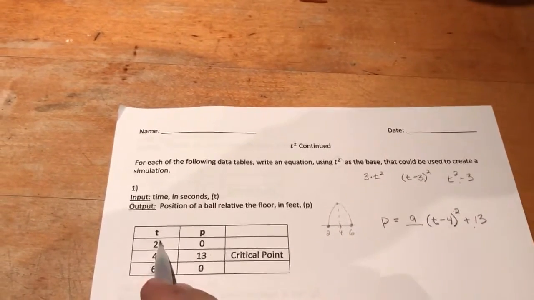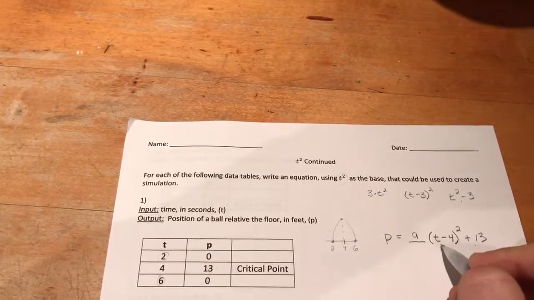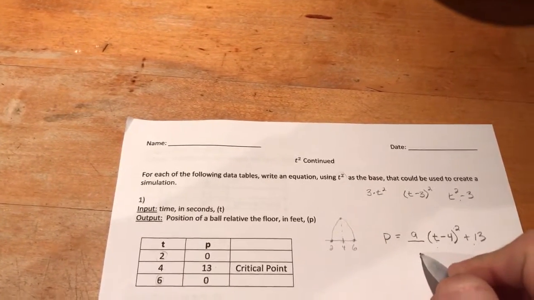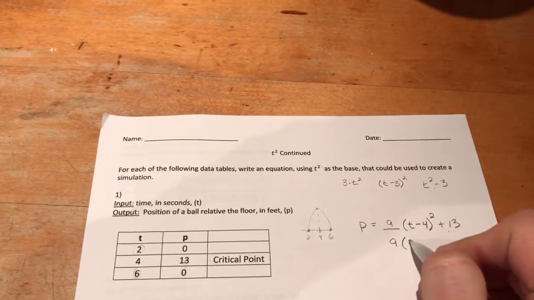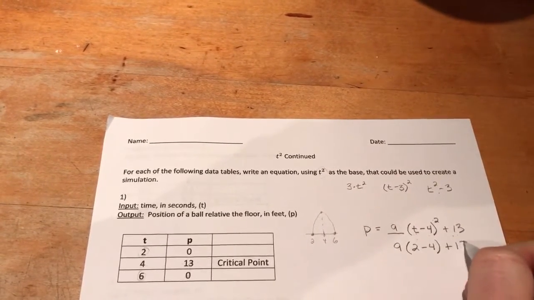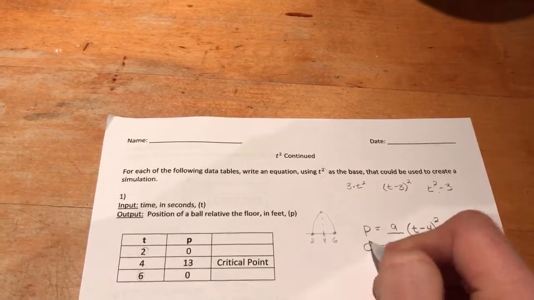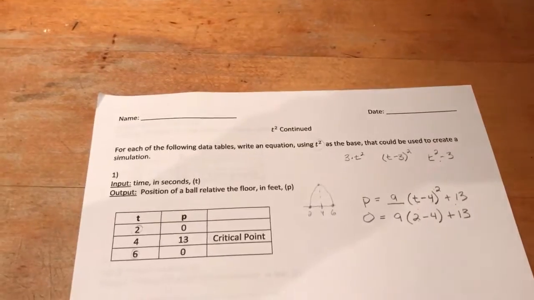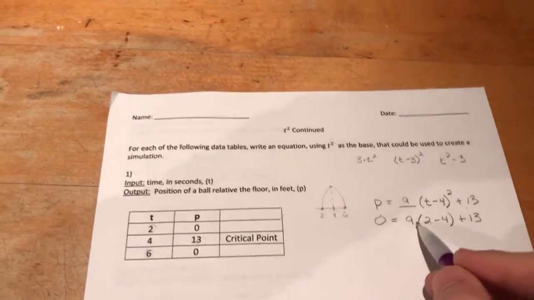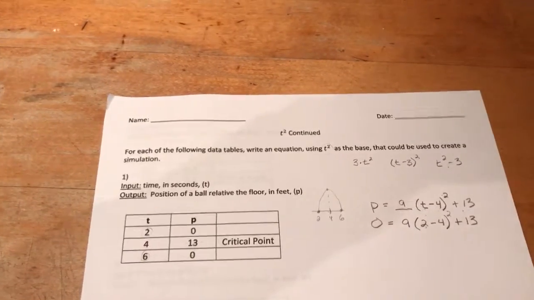Alright. Now we're simply going to put in the time of 2 and the position of 0, because if we write a times, in parentheses, (2 minus 4) squared plus 13, in other words, we put a time in of 2, we want the position output to be 0 in order for the function to work. So now we simply need to solve, forgot the squared, we need to solve this equation.